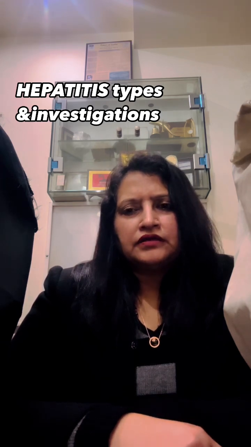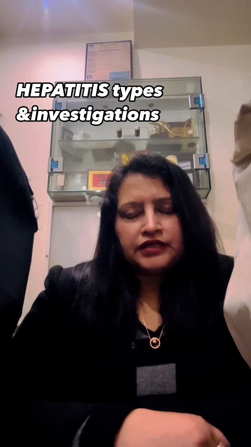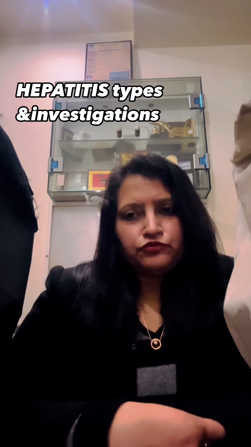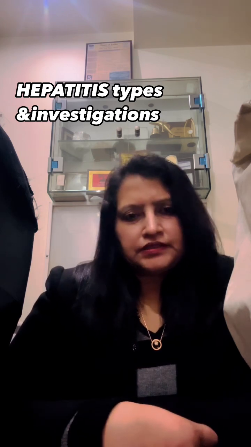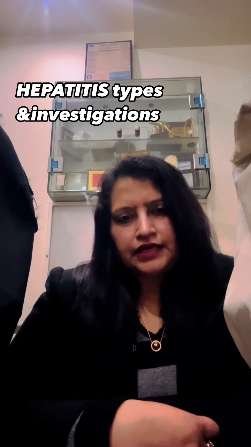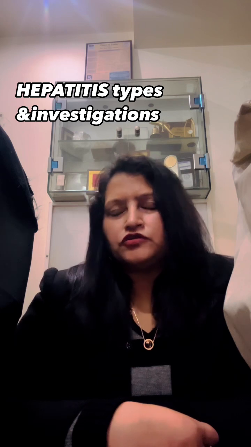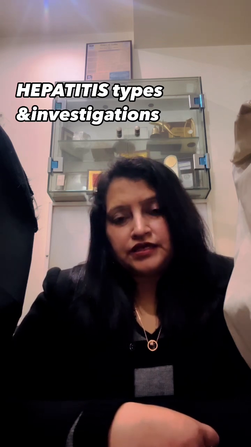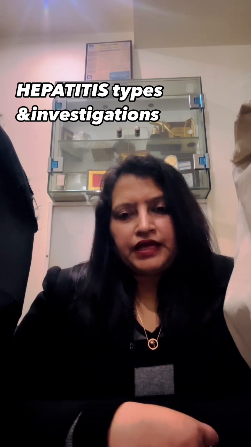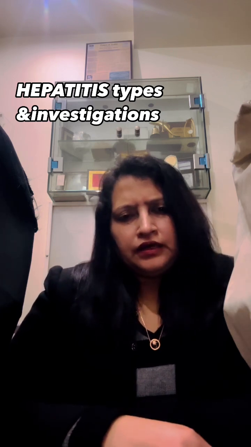And if diagnosed in time, the investigations that we do in all the 3 types of hepatitis are the serum bilirubin, which rises many times in hepatitis A. It rises in hepatitis B also, but not to that extent as seen in hepatitis A. And even in hepatitis C, sometimes even borderline bilirubin might be raised.